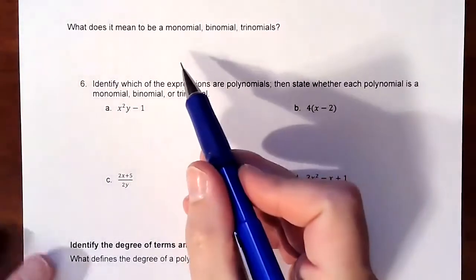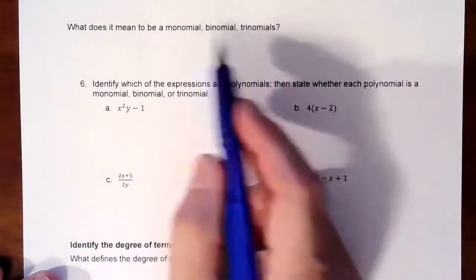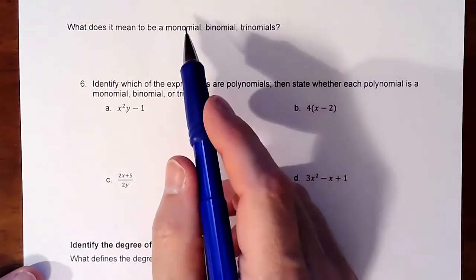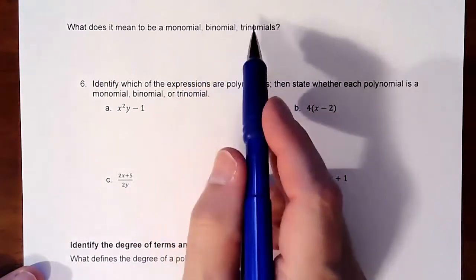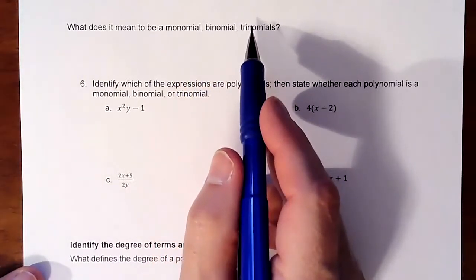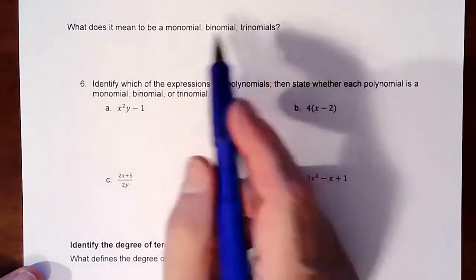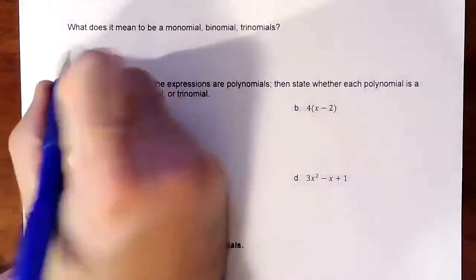In this video, we are going to focus on naming a couple different kinds of polynomials. These are some of the common ones that show up. What is a monomial, a binomial, or a trinomial? And a polynomial is like a polygon. It's just a many-termed expression.